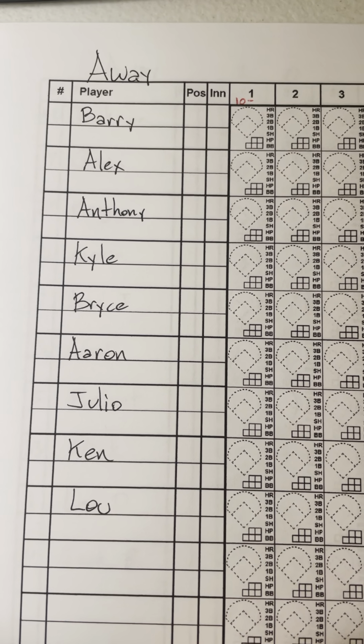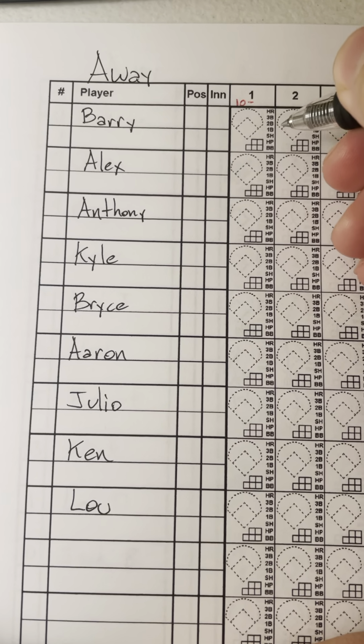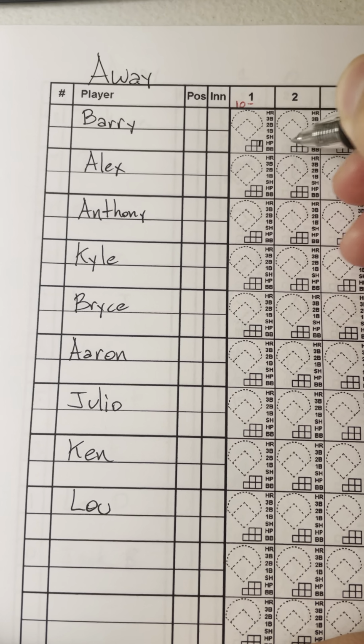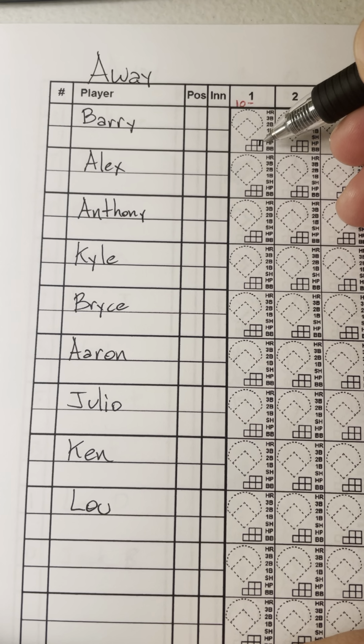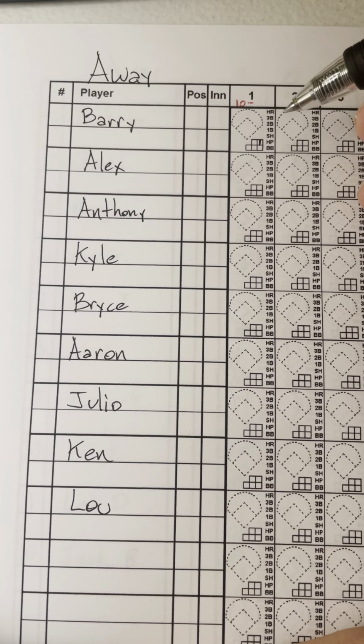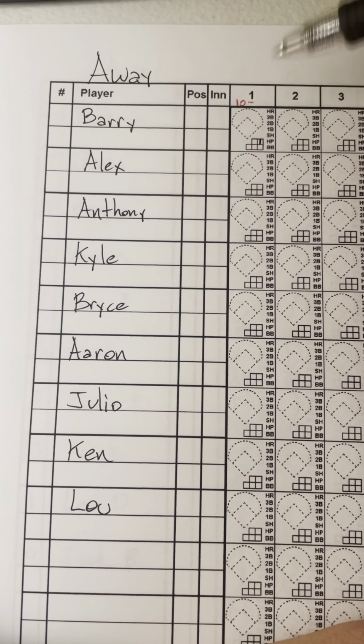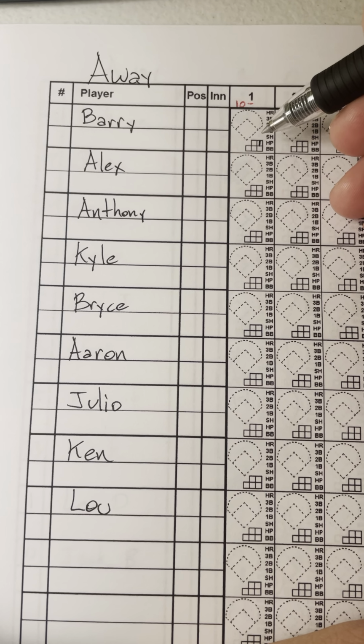Okay, so first batter is Barry. First pitch to Barry is going to be a strike. Now, I like to write numbers in the balls and strikes boxes instead of just filling it in with a dot or coloring it all the way in, because then you can see things like first pitch strikes and whether the batter was going deep in the count, whether the batter was swinging early, and also this helps me keep track of how many pitches each batter faced.